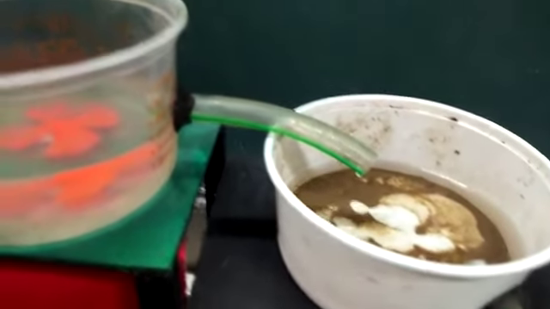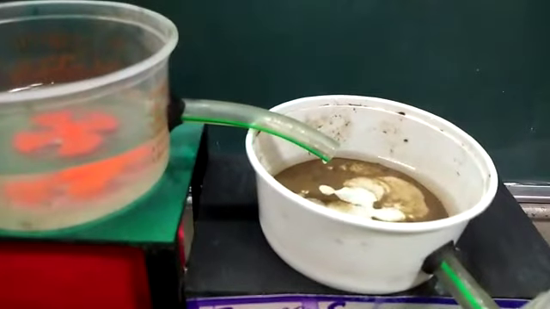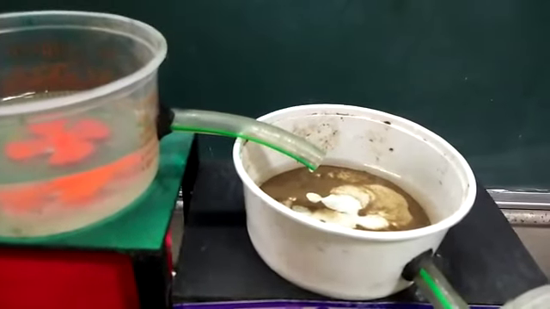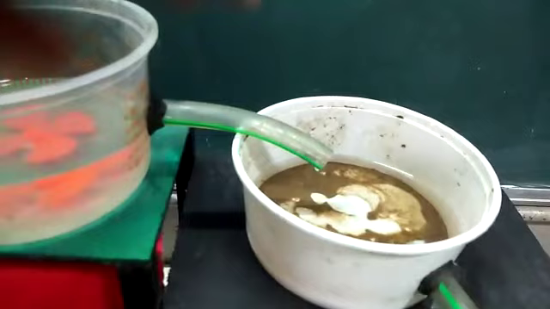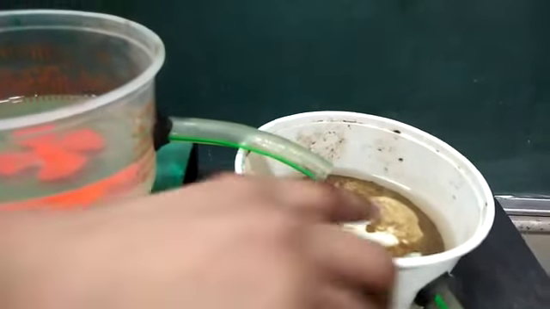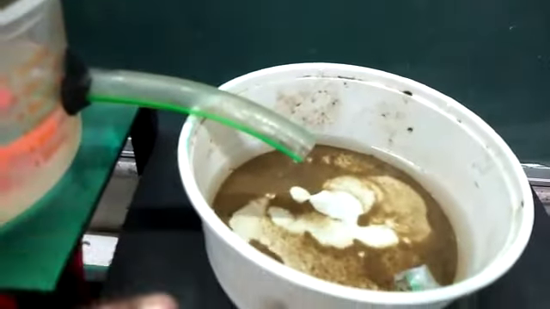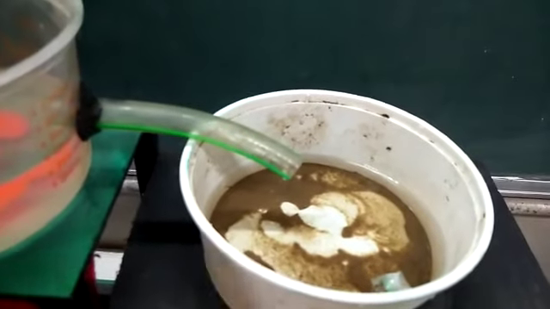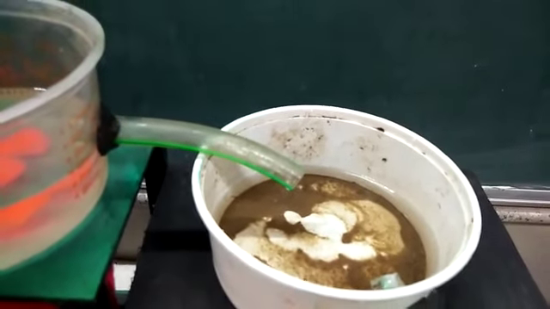Here we separate tiny particles like soil, which take time to settle down. As this process takes some time, we use a gate here to stop the flow of water so that the tiny particles can settle down.